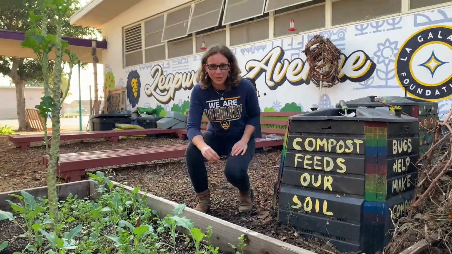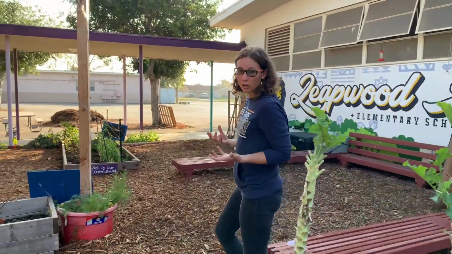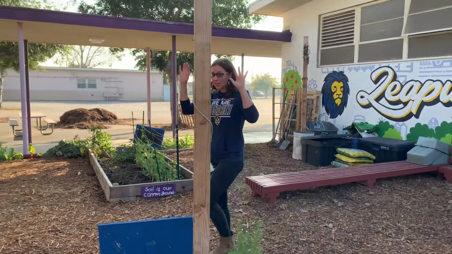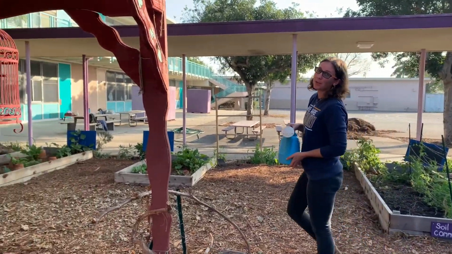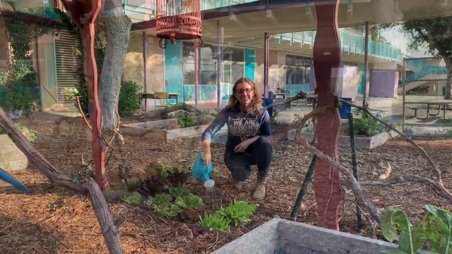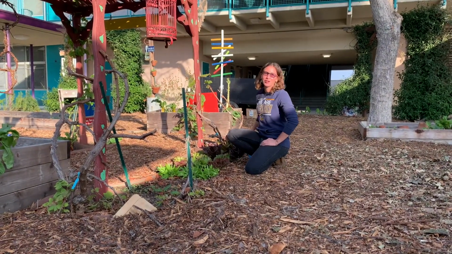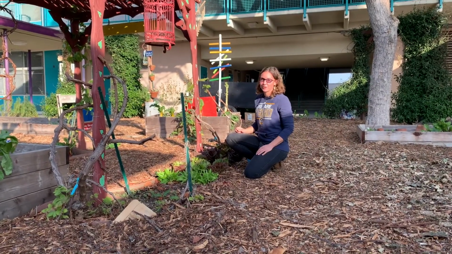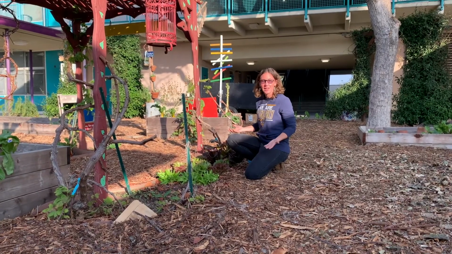In addition to soil, another aspect that ties everything together in our garden is water. And in Los Angeles, since it doesn't rain much, our school garden educators help our plants grow by watering them. Without our garden friends, the soil builders, and our hardworking gardeners, we wouldn't have all this nutritious food to keep us healthy and strong.